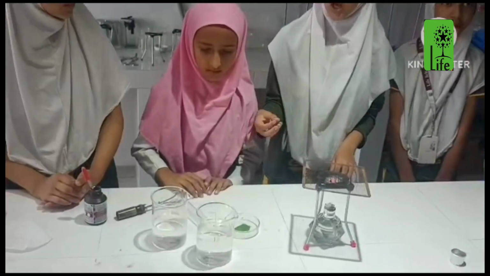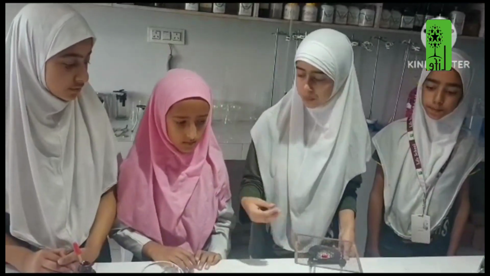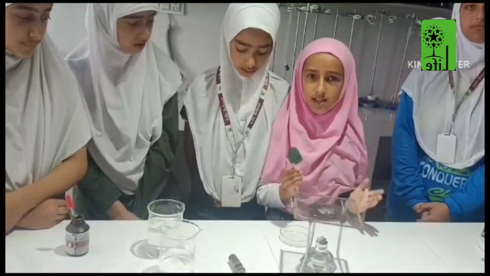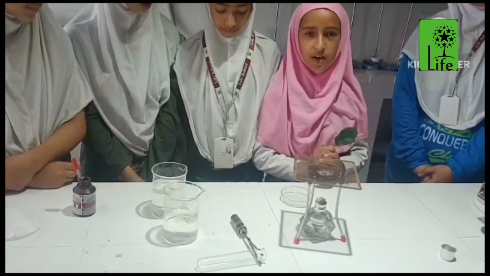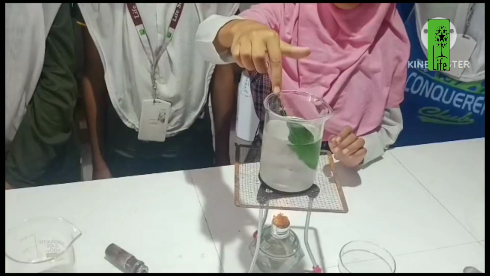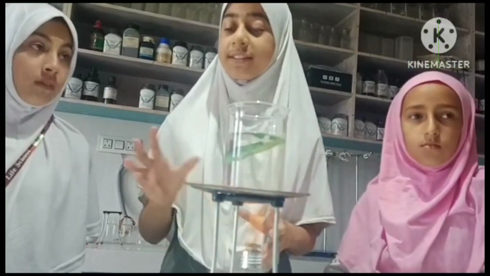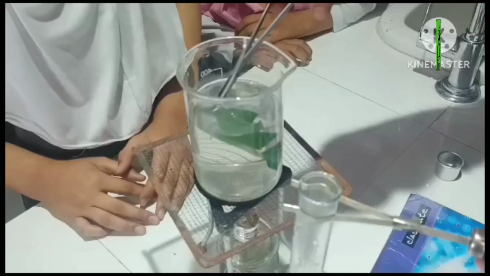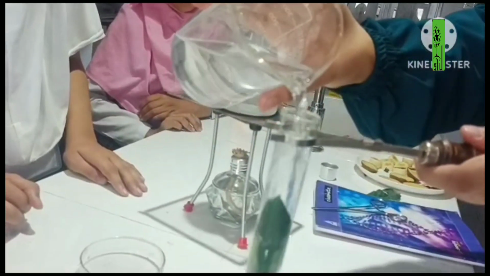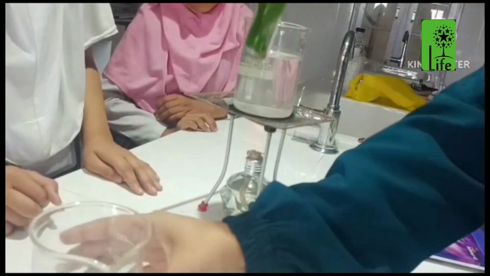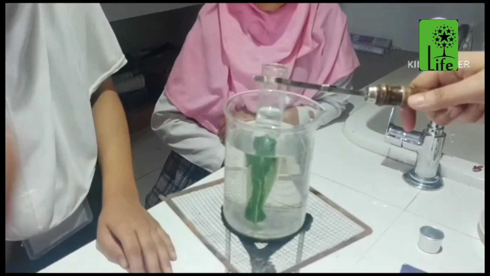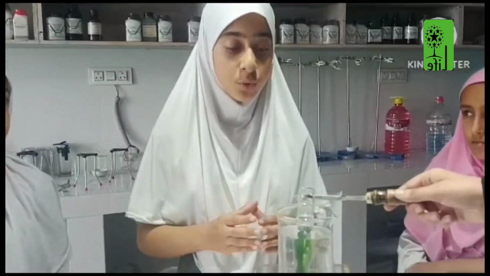We need a leaf, boiling water, alcohol, a test tube and a spirit lamp. Take a leaf from a plant that has been exposed to sunlight for several hours. Bleach the leaf by boiling it in the water. Now put the leaf in a test tube and cover it with alcohol. Now put the test tube in boiling water.